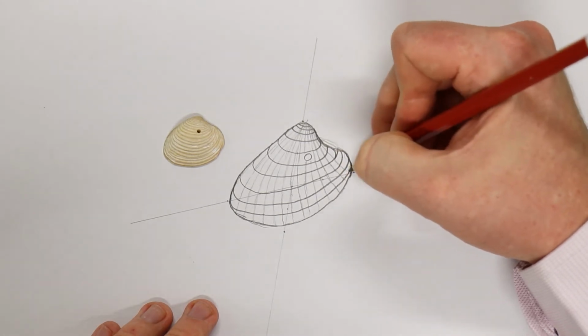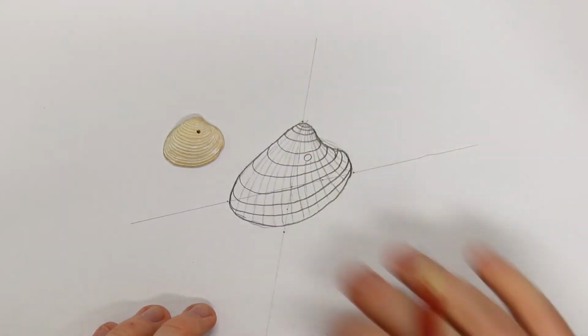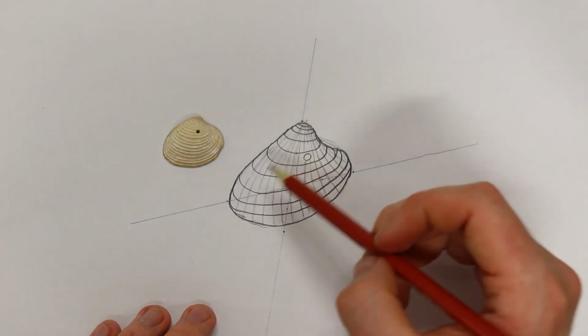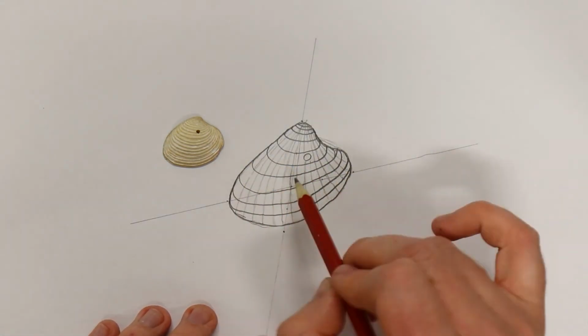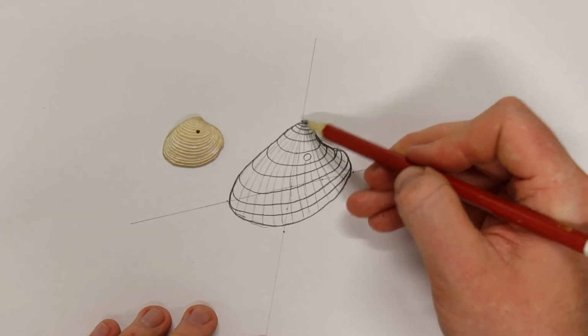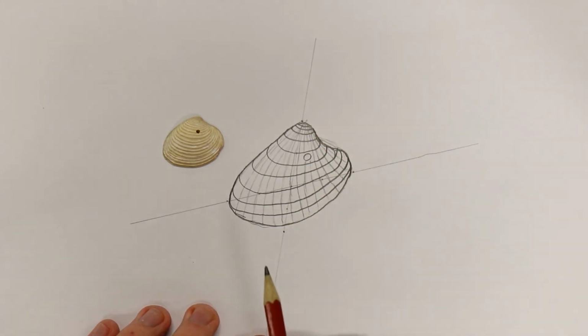So here we go, just finishing off some of those lighter ones. And so now we can see that we've got our two ridge patterns. We've got our lateral ones and these ones that go from the umber out to the front.